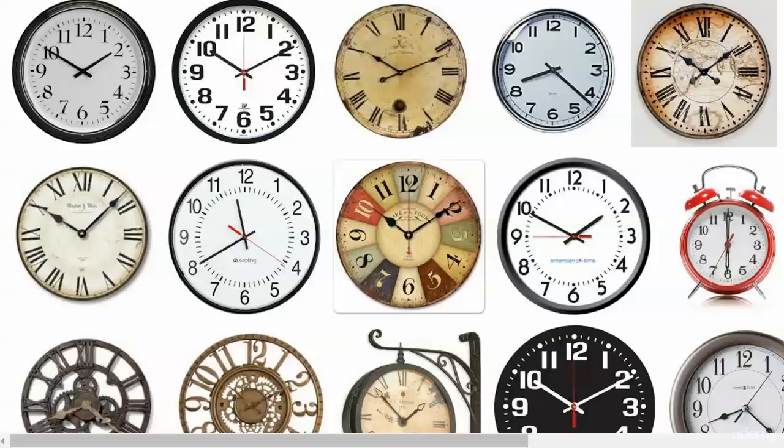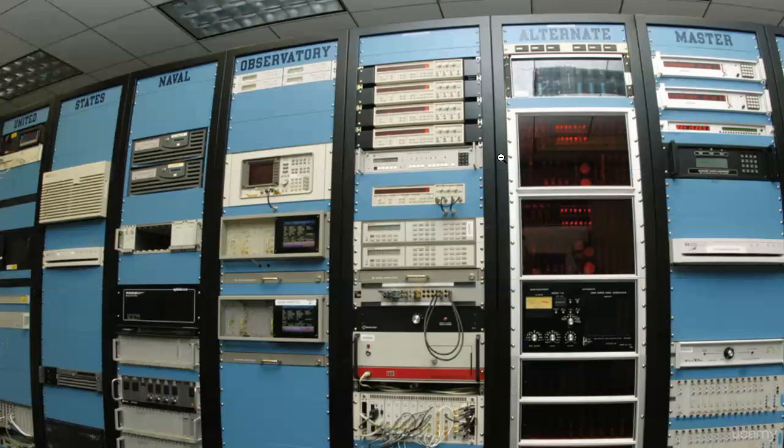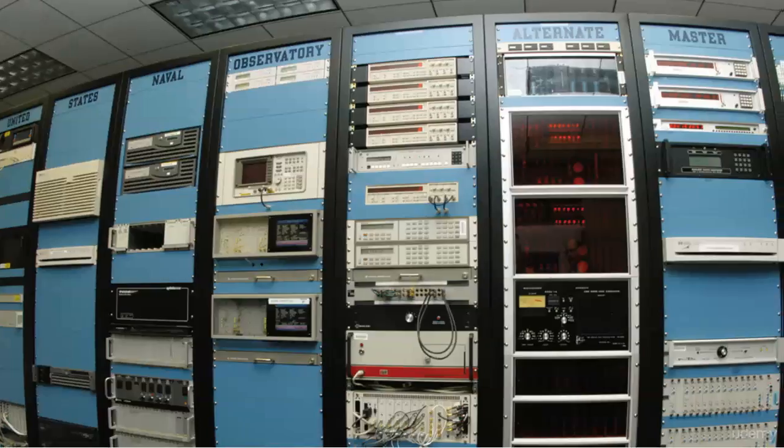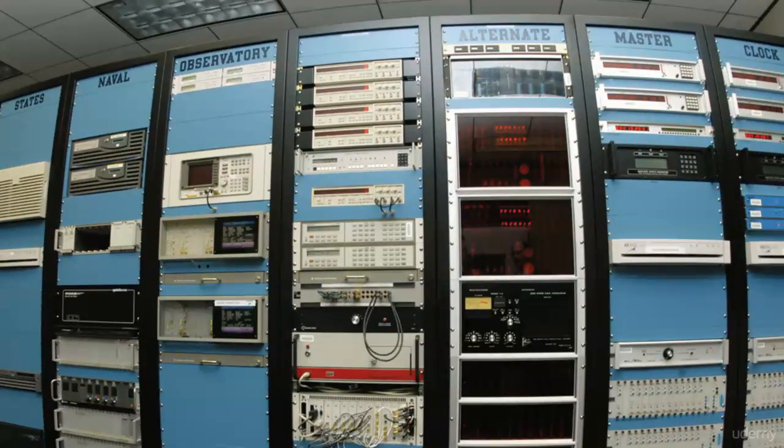And there's some attractive ones there, and it's one of the classic alarm clocks, but these are not atomic clocks. This is an atomic clock. Let me see if I can make that a little bigger. There we go. This is the atomic clock, the alternate master clock, actually, at the United States Naval Observatory at Schriever Air Force Base in Colorado.